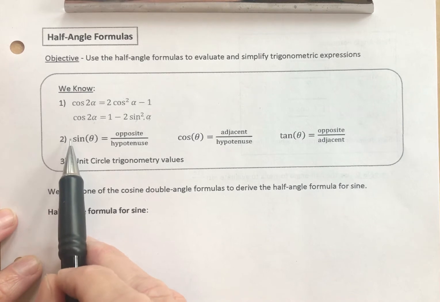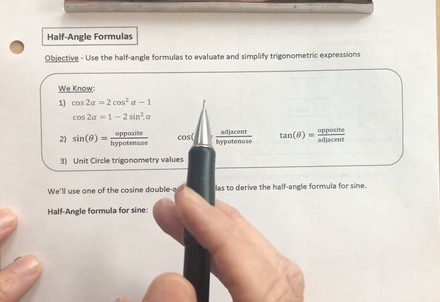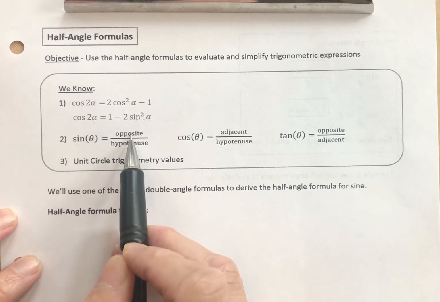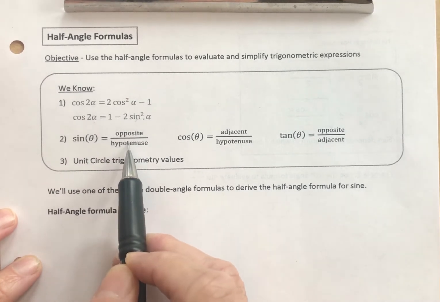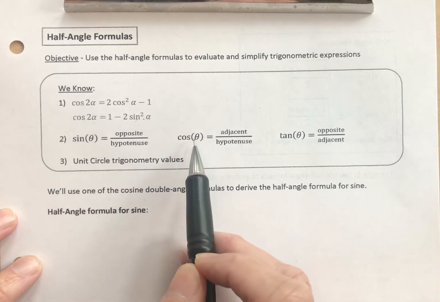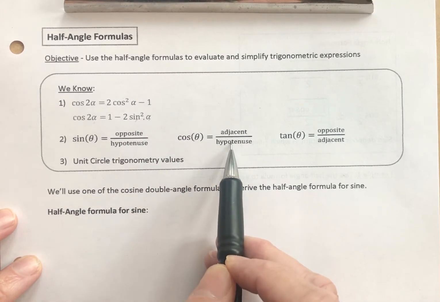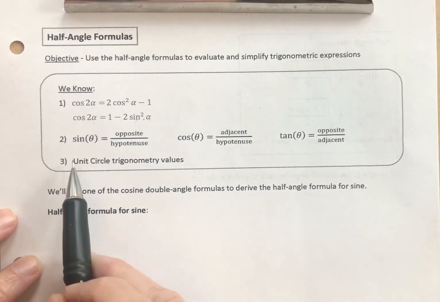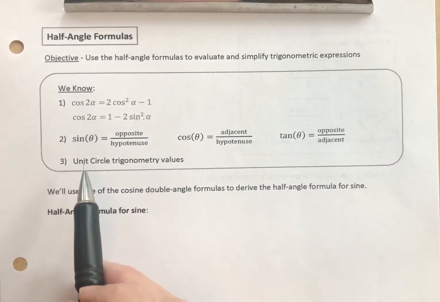We also know, of course, that given a right triangle, the sine of an acute angle is equal to the opposite side's length divided by the hypotenuse's length. Cosine is adjacent over hypotenuse and tangent is opposite over adjacent. And finally, we know our unit circle trig values.